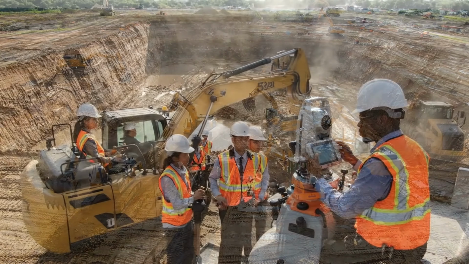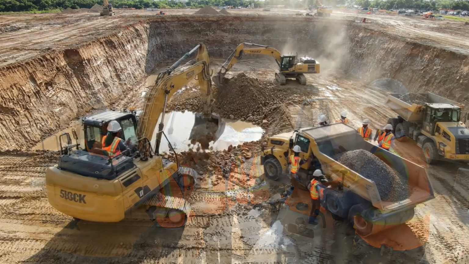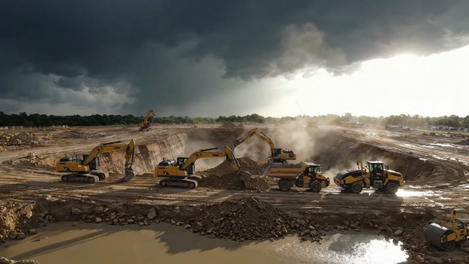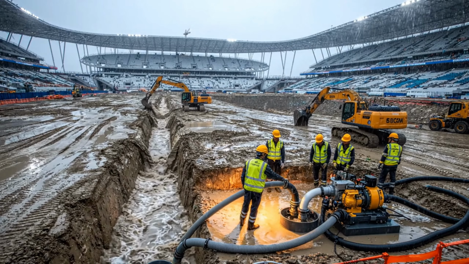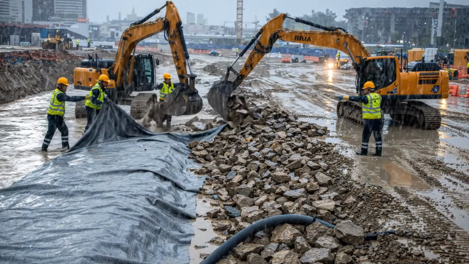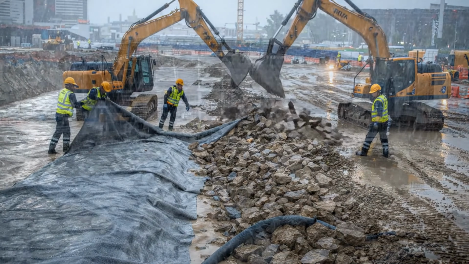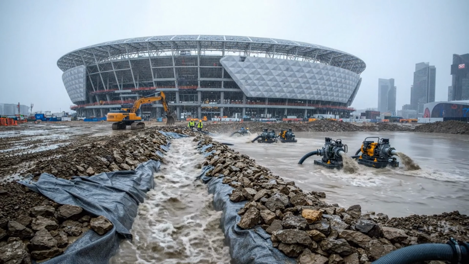Isolate this section now. Bring in the aggregate base immediately. We need compaction on that fill. Get that lining down now, move it. Watch the slope, it's giving way.